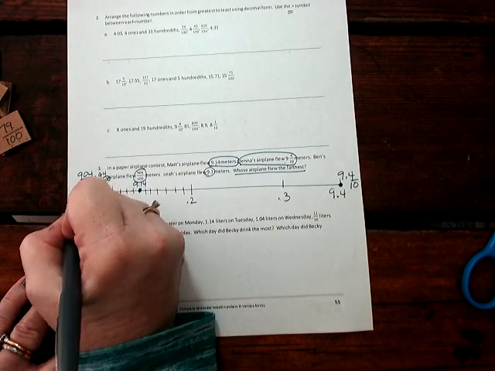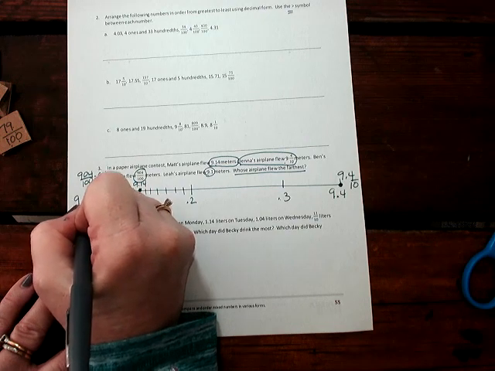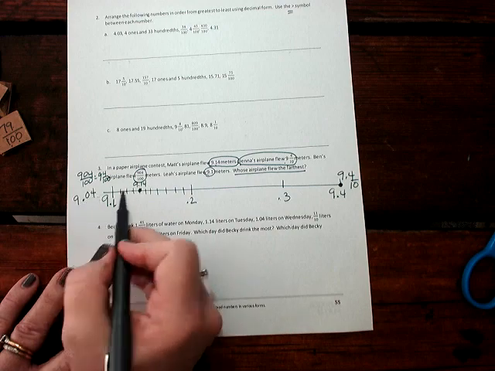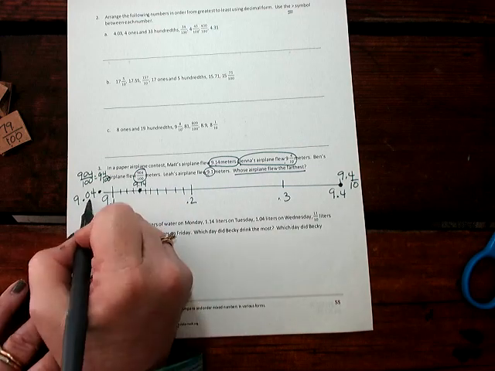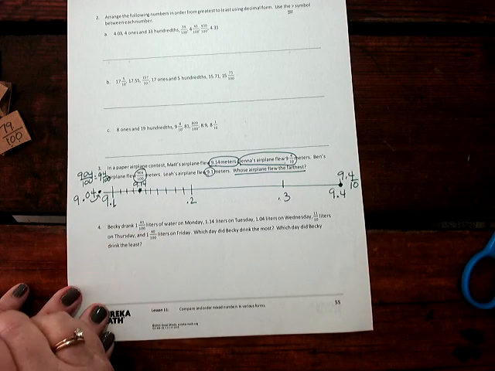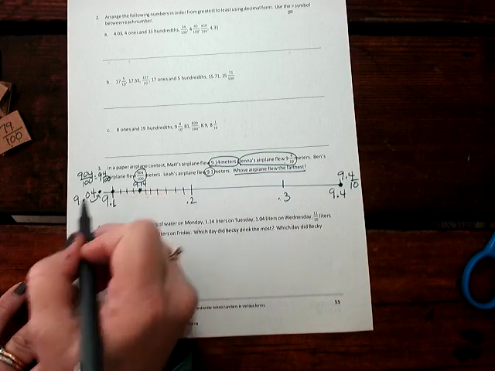When I write that in decimal point, it would be 9.04. Well, that would be over on this side because it's smaller than 9.1. And then 9.1 would be right there.